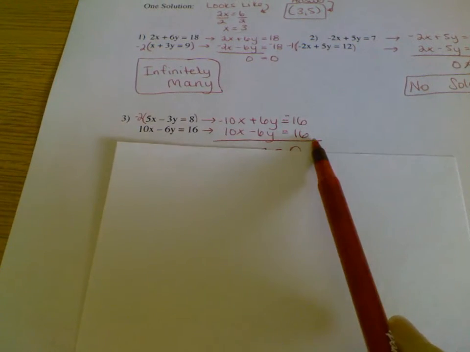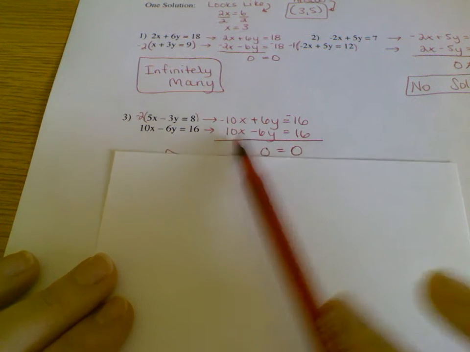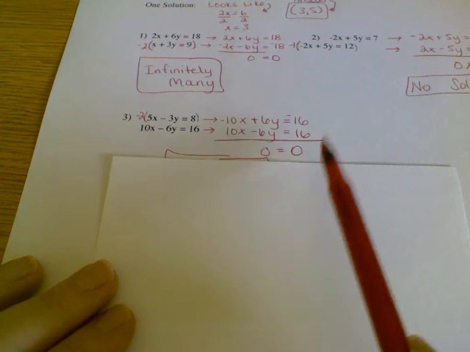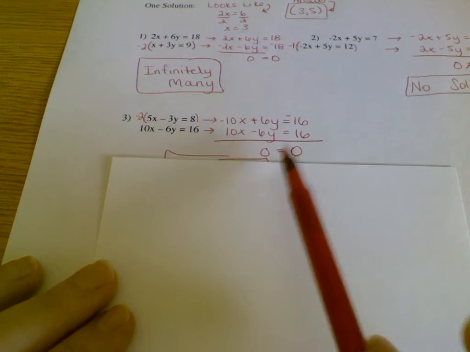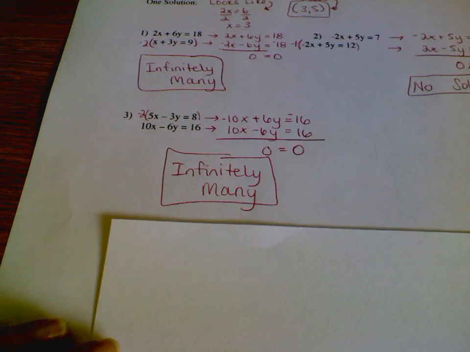Bottom equation didn't change. I check if my x's eliminate. It does, so I'm good there. I added my y's, so I got 0. I added my constants, and I also got 0. So since it's the same number on both sides, I would write down infinitely many.